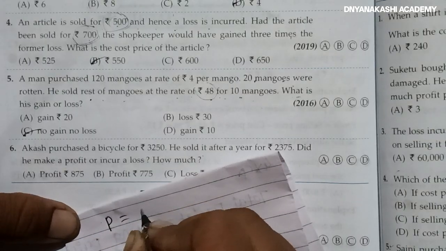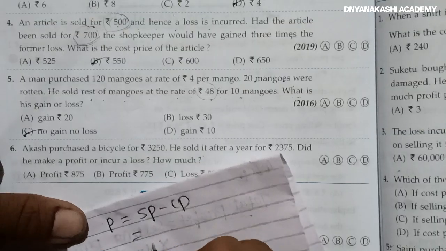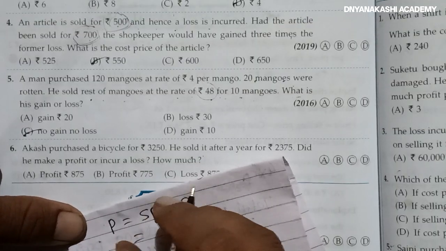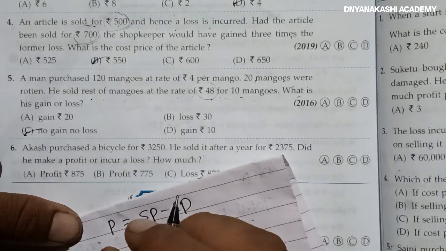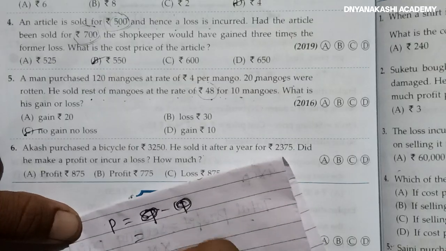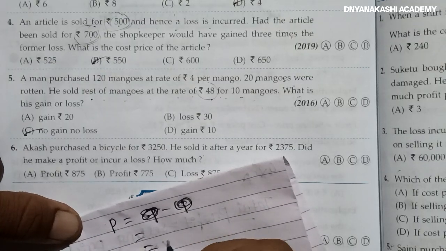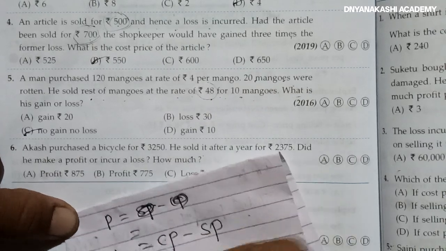Profit is equal to selling price minus cost price. But here we have to find the loss. Loss is equal to cost price minus selling price.